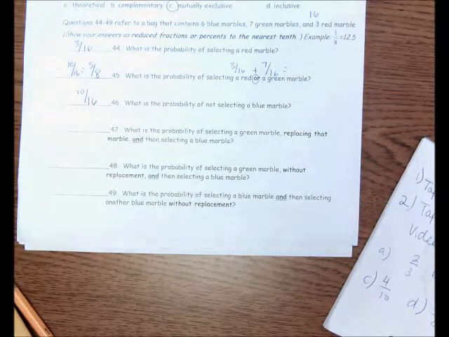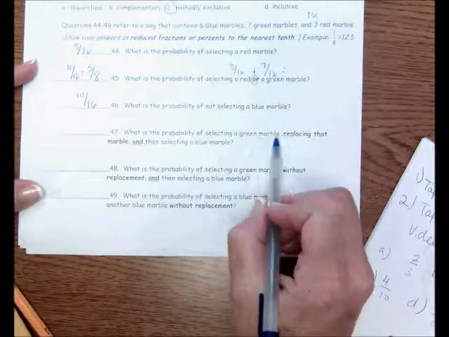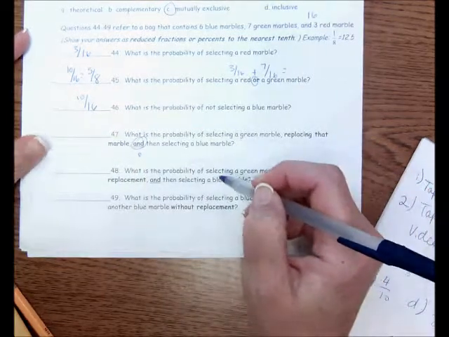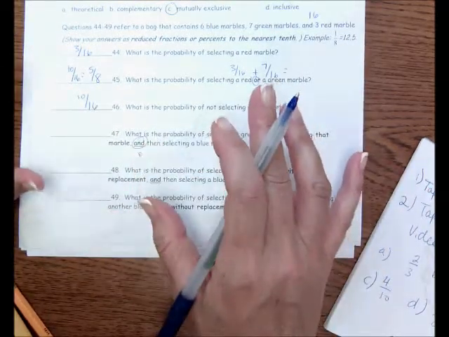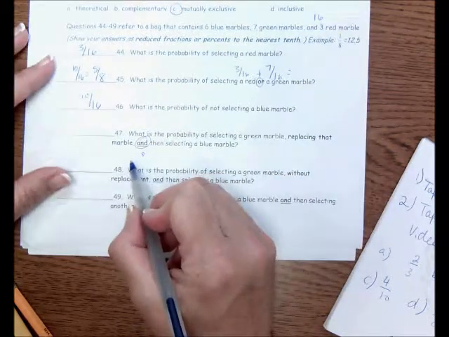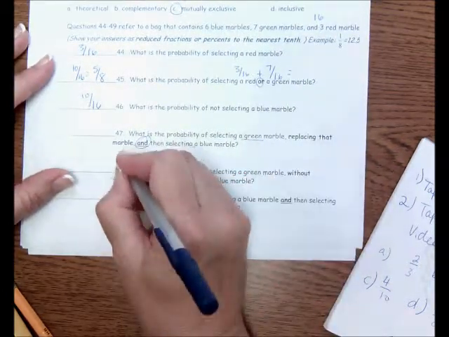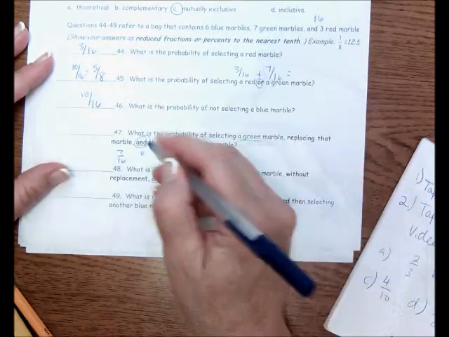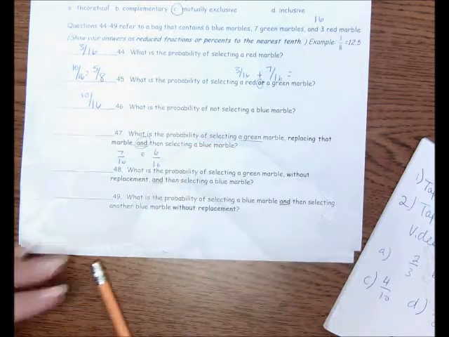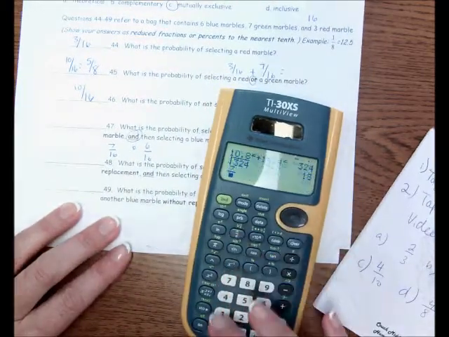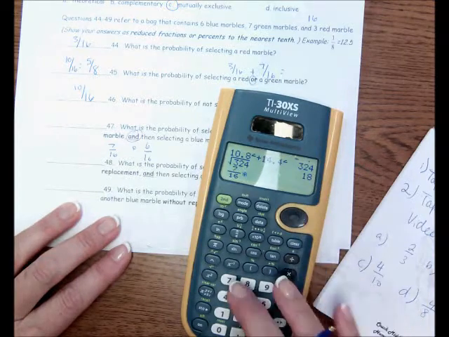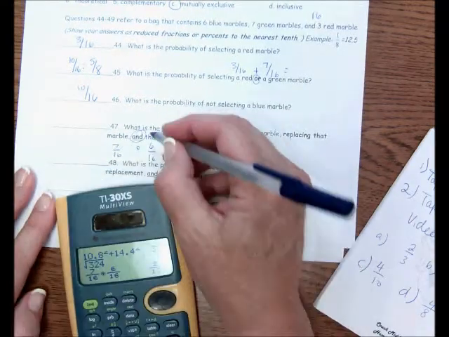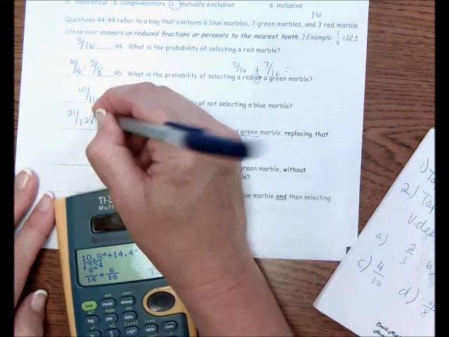Because it's the not situation, you have to take all of the other marbles that are not blue and add them together. So what is the probability of selecting a green marble, replacing that marble, and then, so and means multiply, selecting a blue marble. So these are independent events because I replaced it. So it says 7 out of 16 is the probability of a green, replace it, and then selecting a blue, times 6 out of 16. So I take my calculator, 7 out of 16, and multiply that by 6 out of 16. And your answer is 21 over 128.